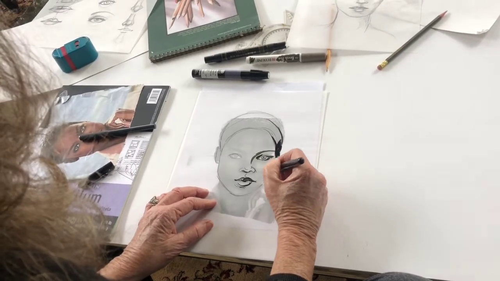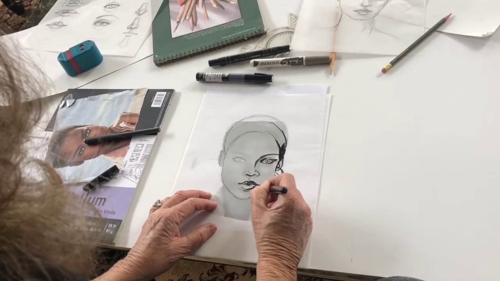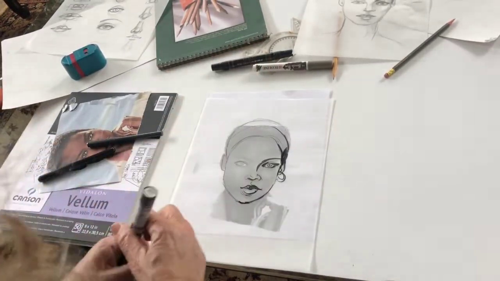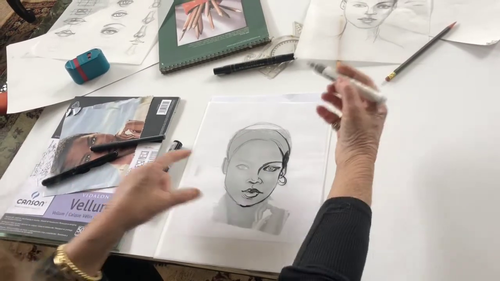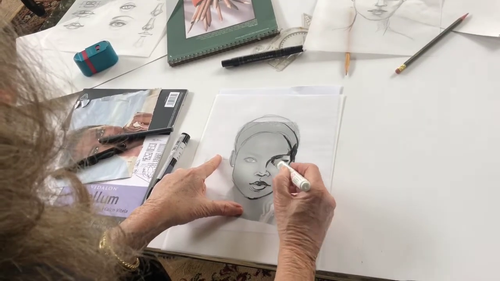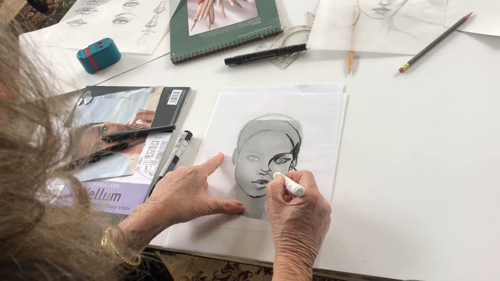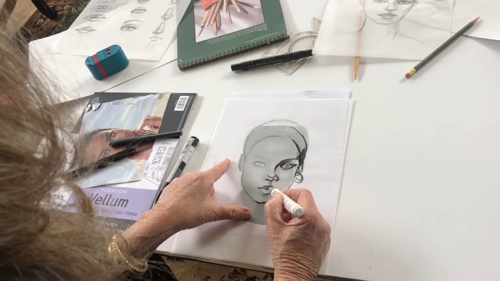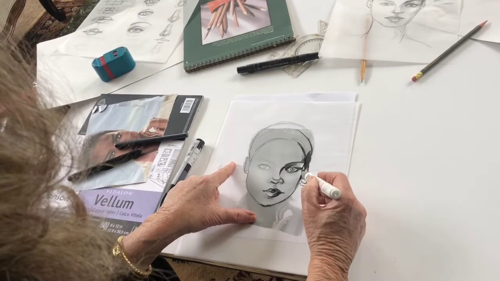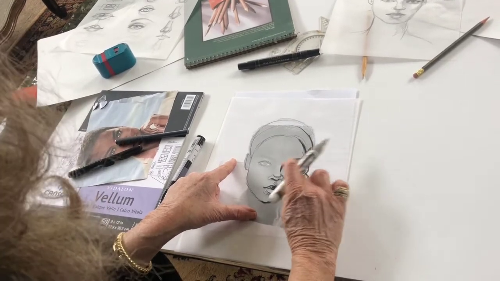Give her a little earring. And then what we can do is take a marker and you can pull in some shadows. Use your finger if you want.